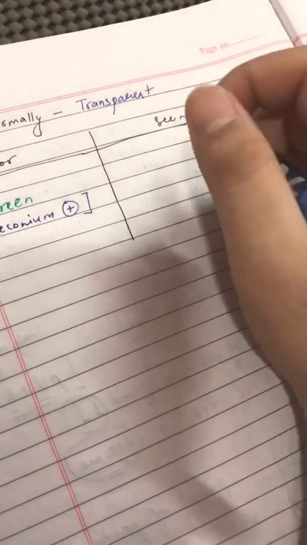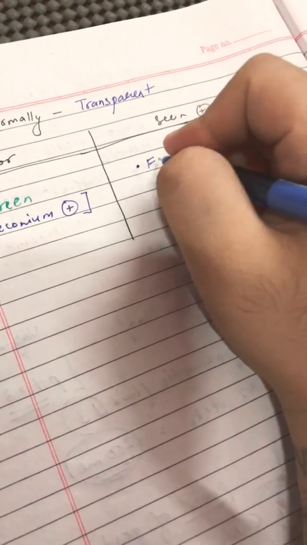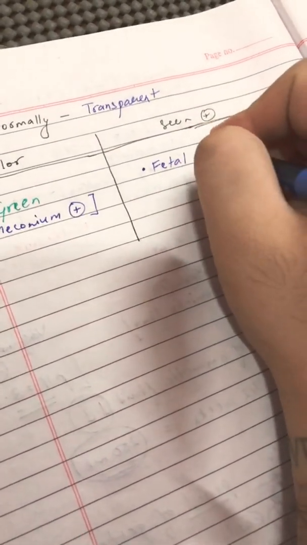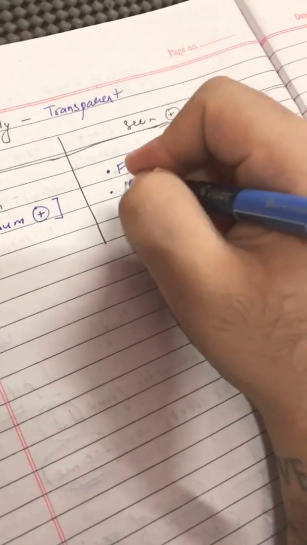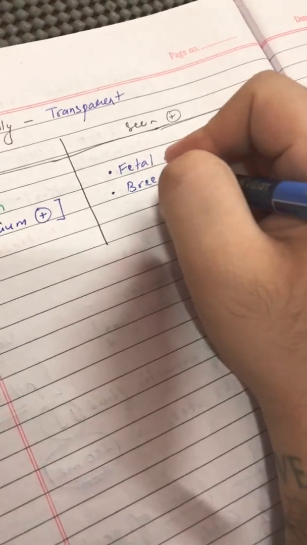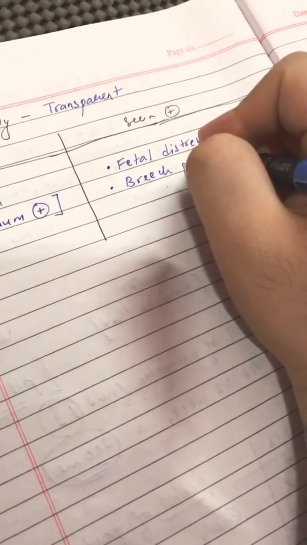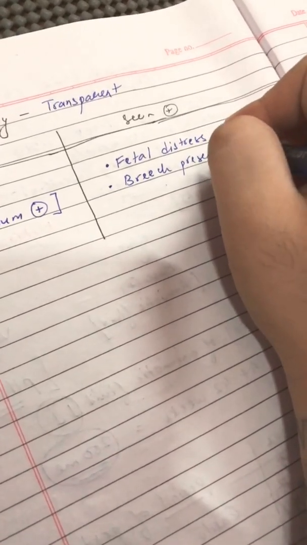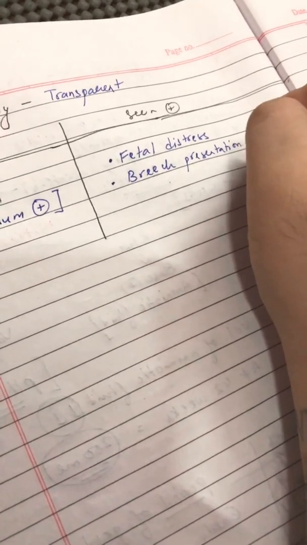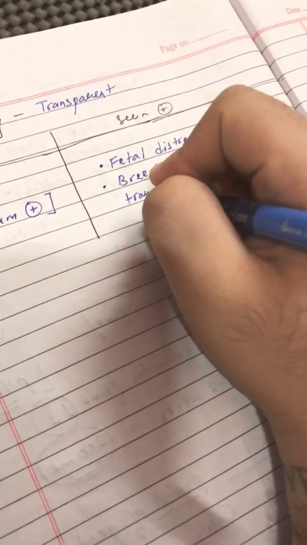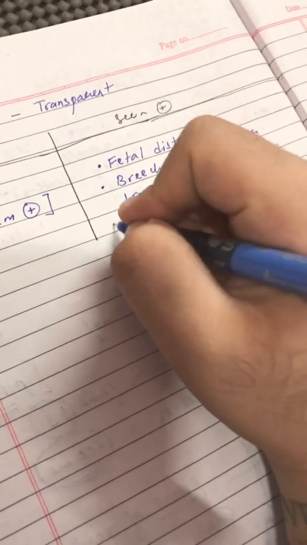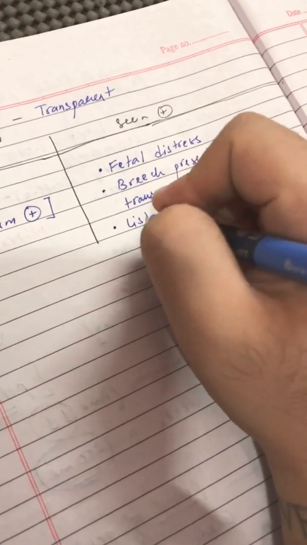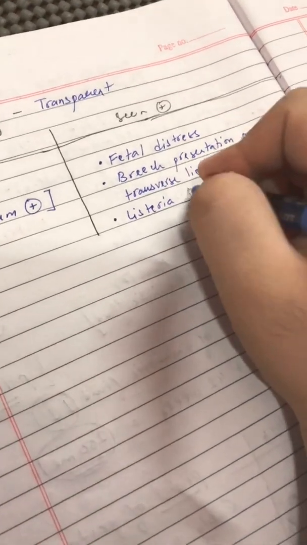Meconium is seen in three conditions: fetal distress, if there's a breech presentation or a transverse lie, and the third is Listeria infection.